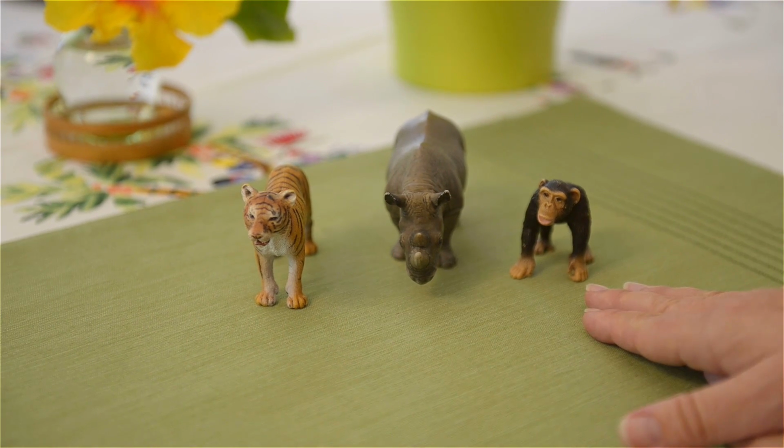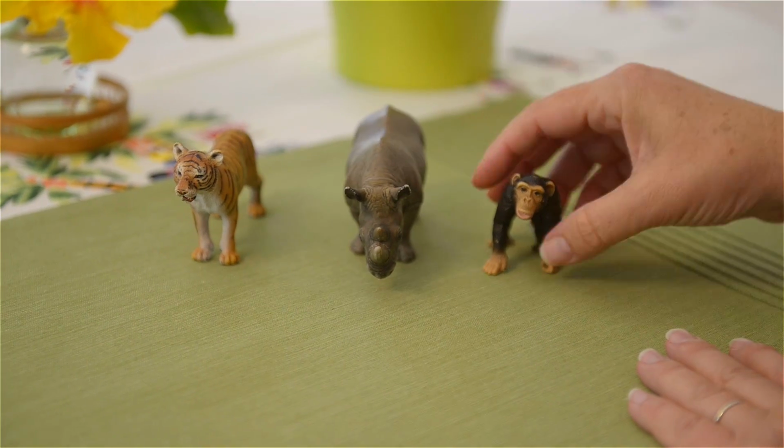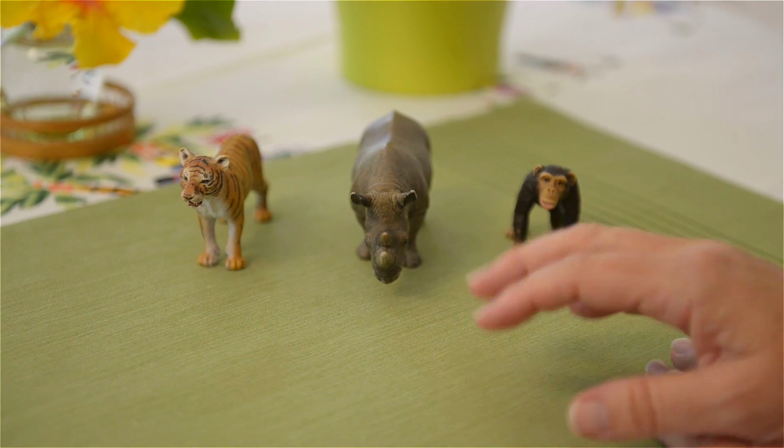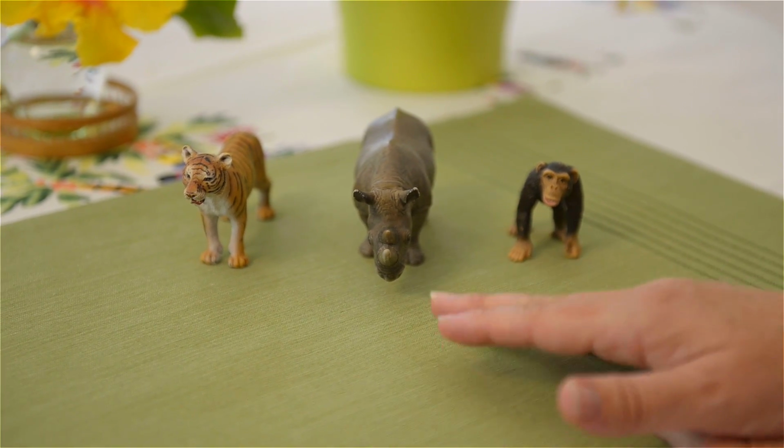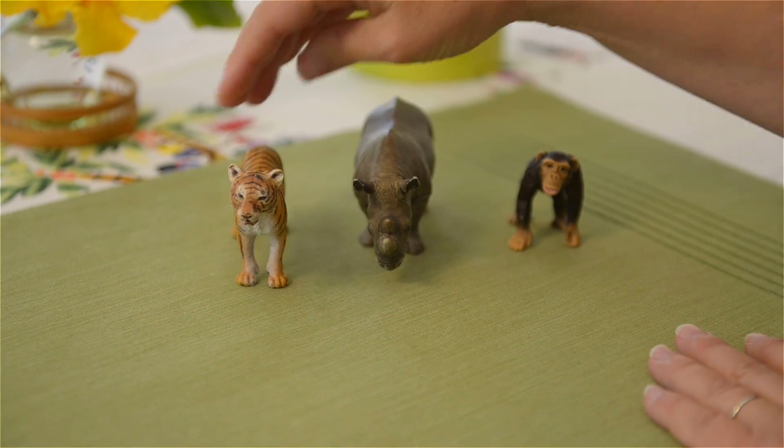One word, though, that I will have about the third period in this is that really do not expect a child before 3 to be able to identify.